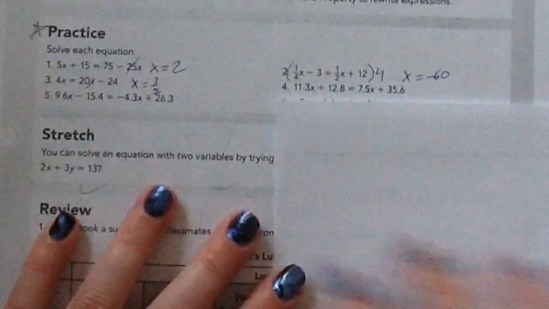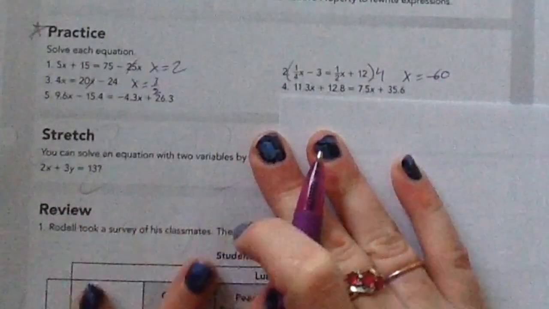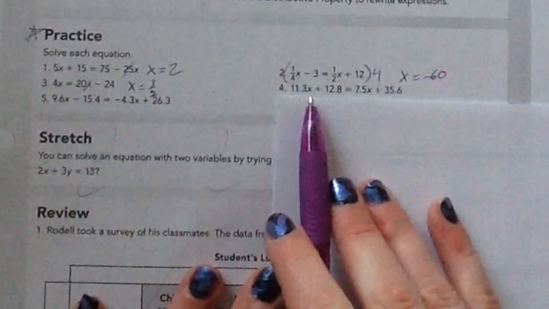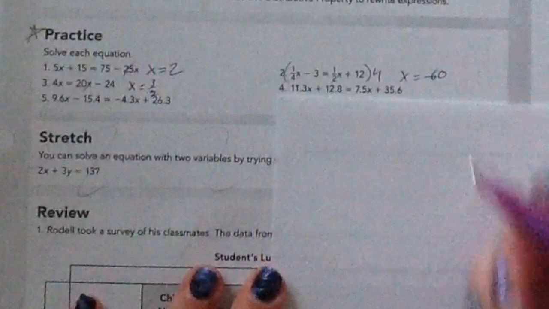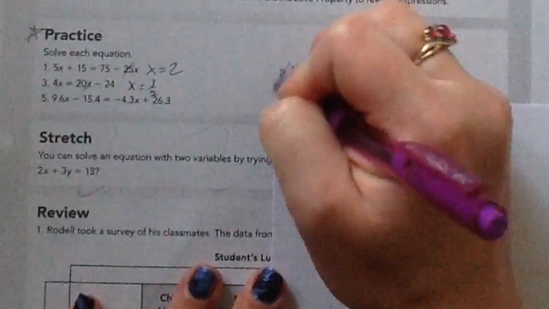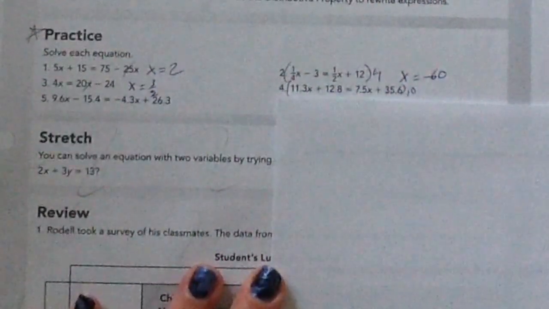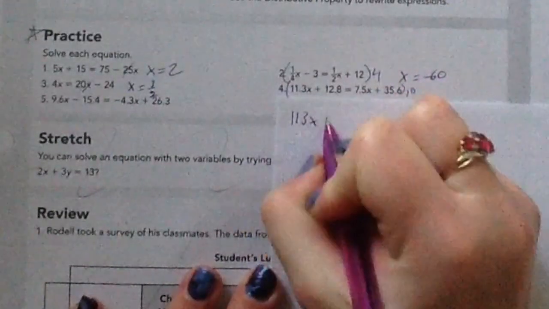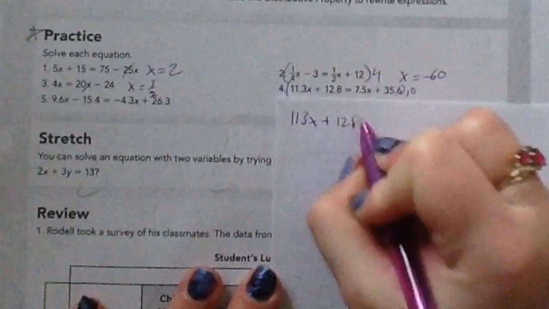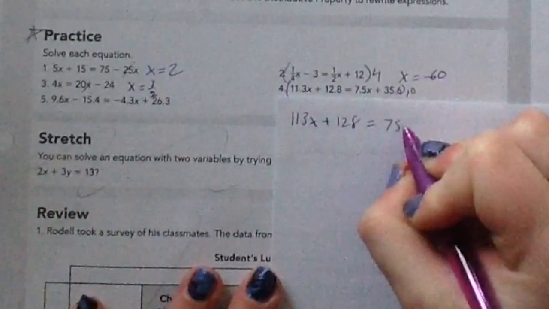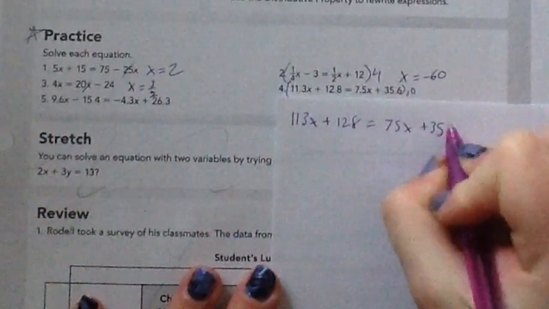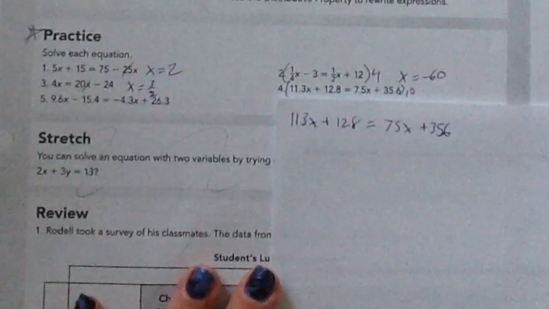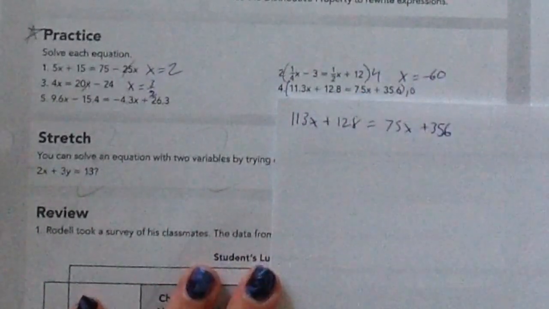Number 4. Again, I'm noticing decimals, and we don't like decimals, but it's only 1/10 is what the decimal is. So if we multiply everything by 10, it'll just shift those decimals. So I'm going to multiply everything by 10, turning this into 113 and 128 and 75 and 356. For some of you, you were fine with the decimals and you could have just done it. For others, it's just easier if there's no decimals.